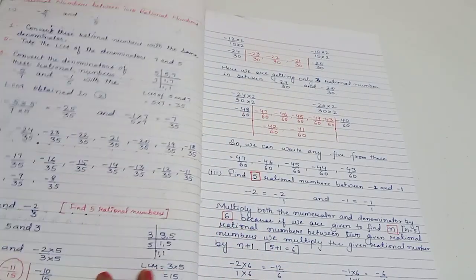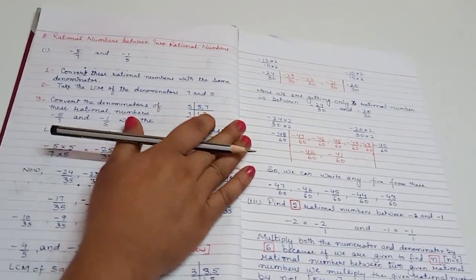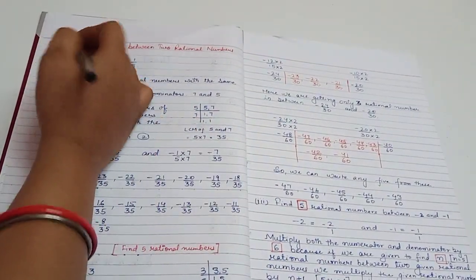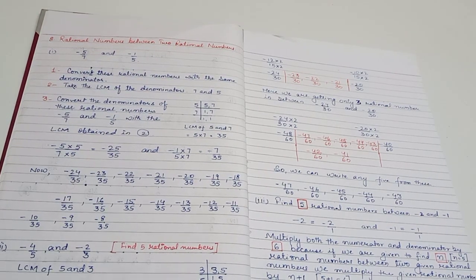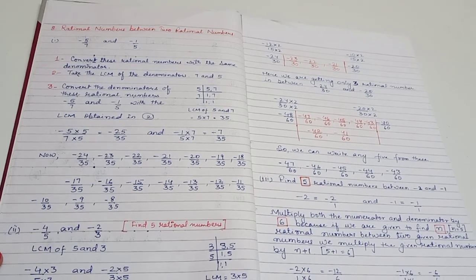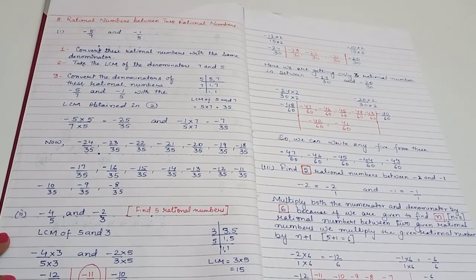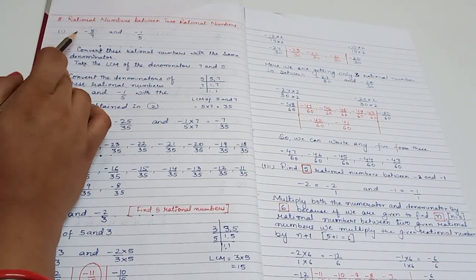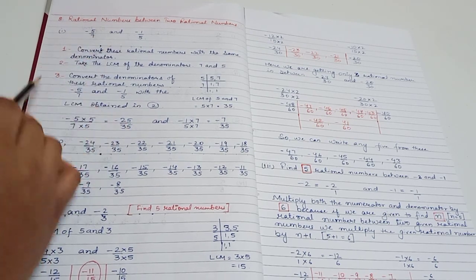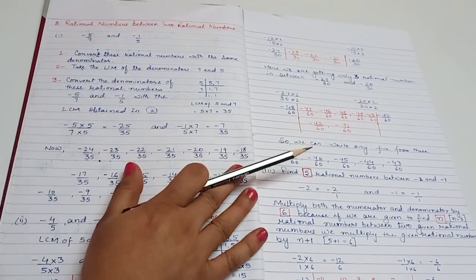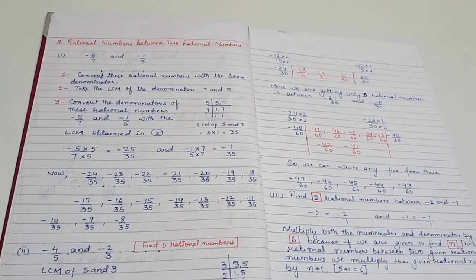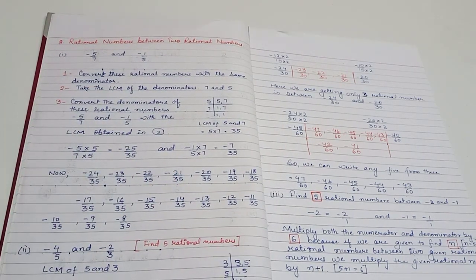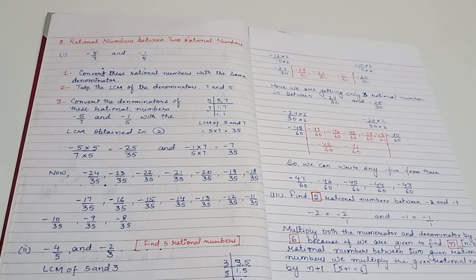So our next topic is rational numbers. Very, very important topic: rational numbers between two rational numbers. So here what you have to see is that you will be given two rational numbers. Suppose it is given minus 5 by 7 and minus 1 by 5. Then what you will do, first of all, you need to convert these rational numbers to the same denominator.